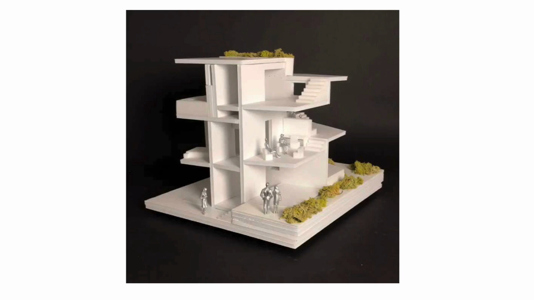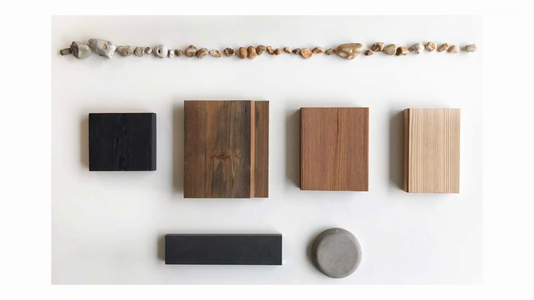And obviously, because these are holiday homes, each one is going to be differentiated by material, by the way that the windows are positioned, and so on. So this is the kind of materials we're proposing. This is due to be constructed at some point next year.